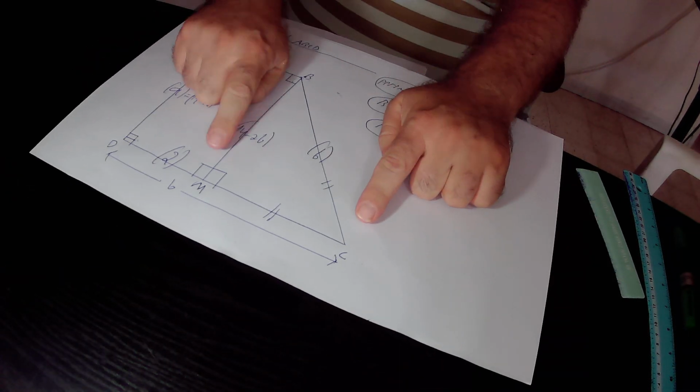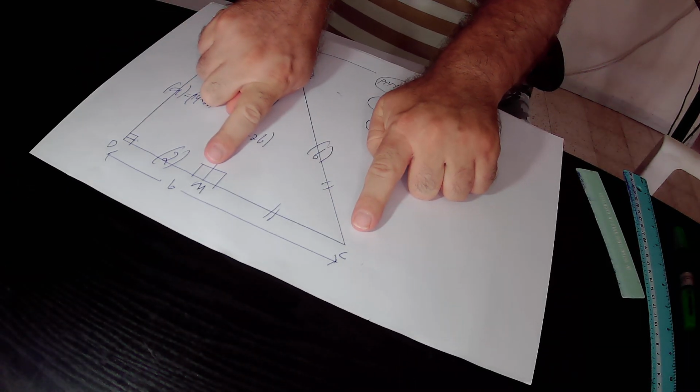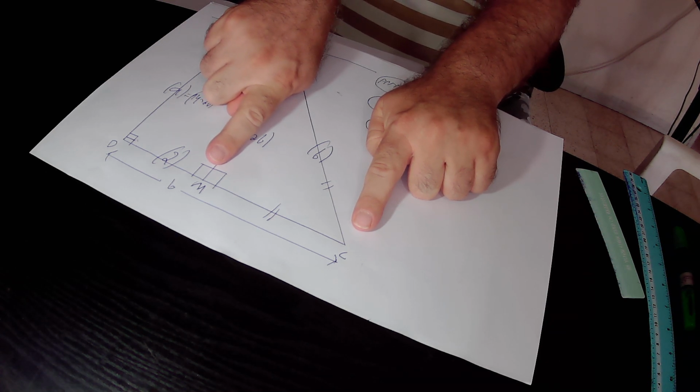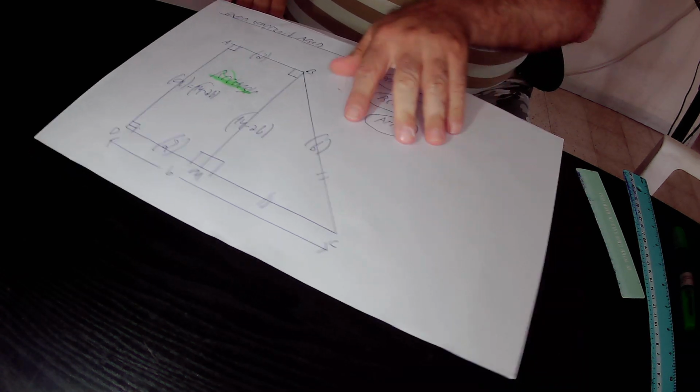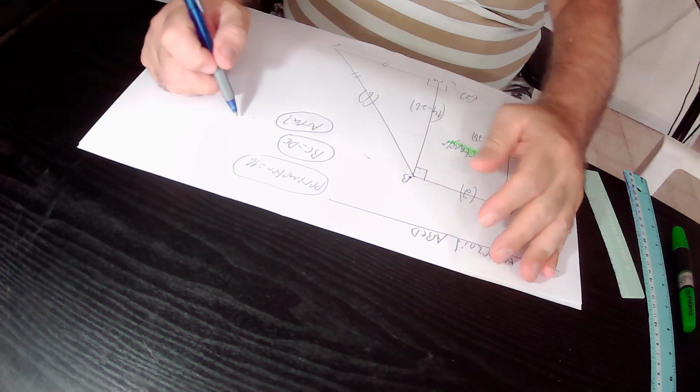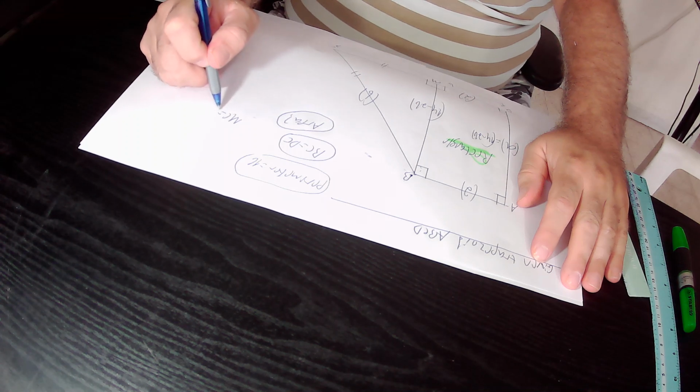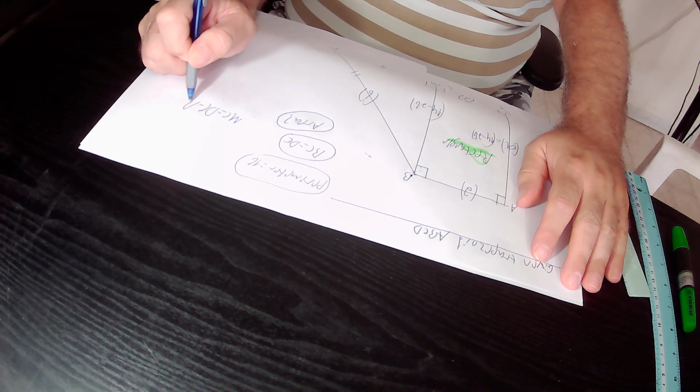What is the length of this missing MC? From the drawing it is very easy to see that MC equals DC minus DM. Again, MC equals DC minus DM. So I write it down. MC equals DC minus DM.